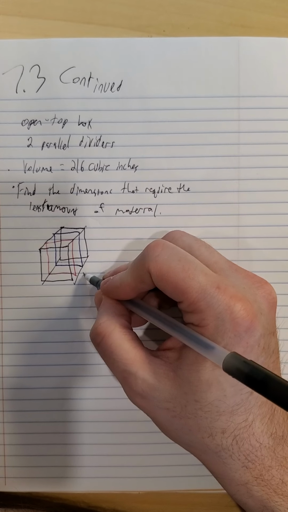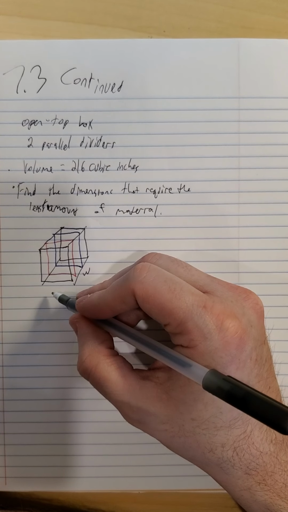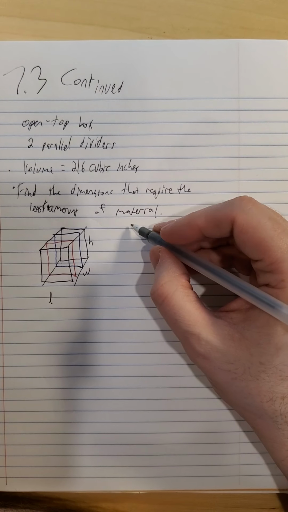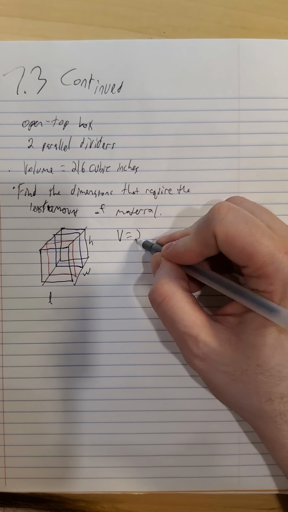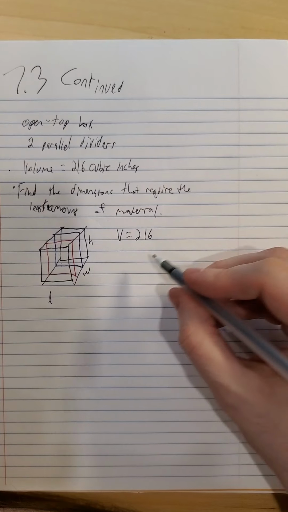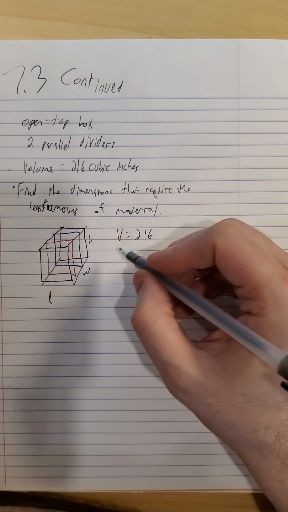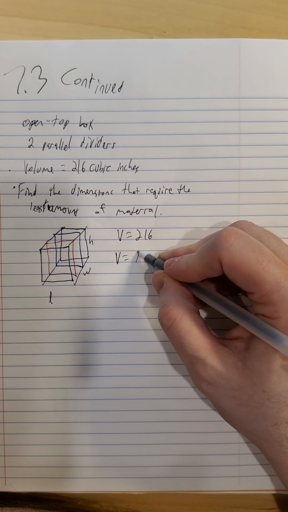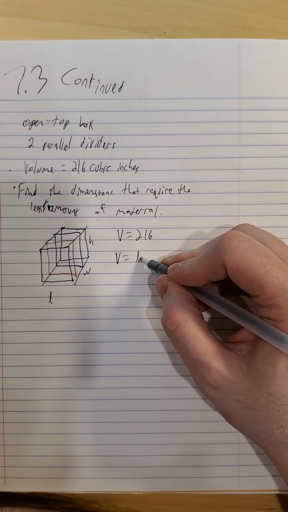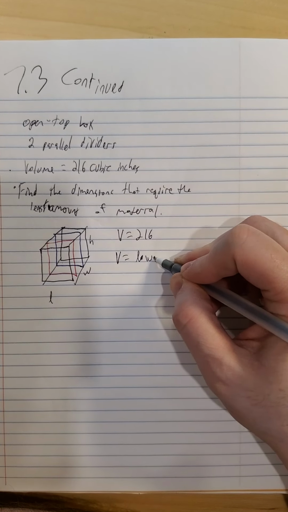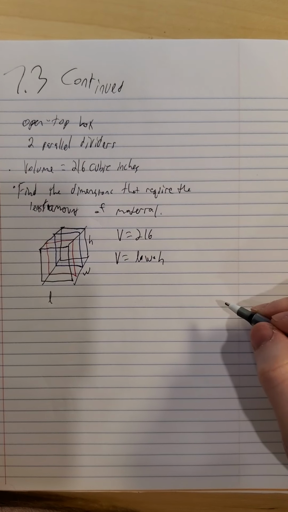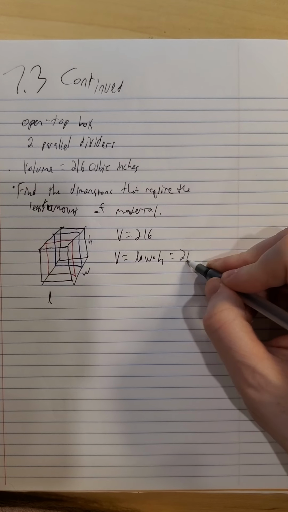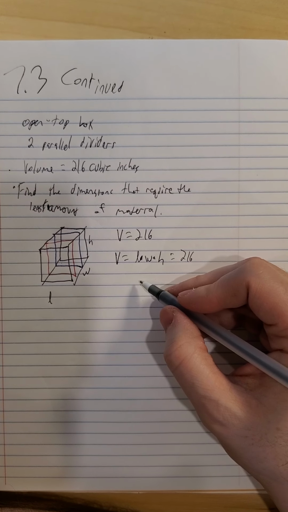So here we'll have our width, our length, and our height. So we know the volume has to be 216 cubic inches. The volume for a rectangular solid is length times width times height, which again is by substitution 216.